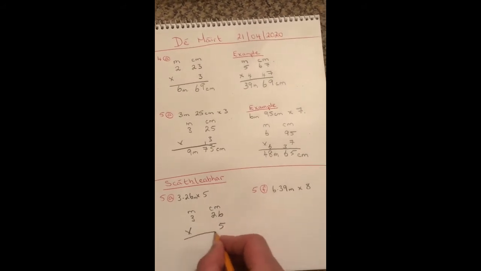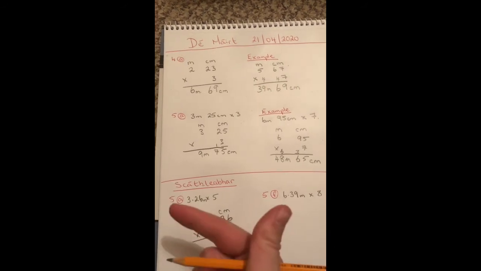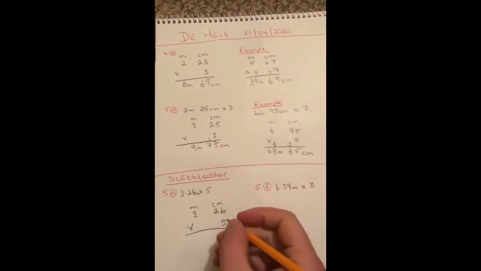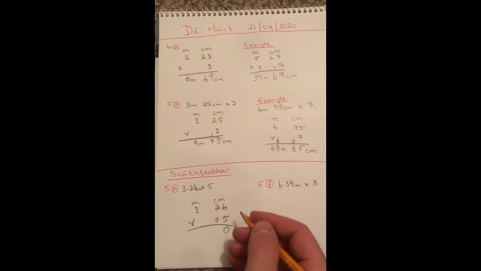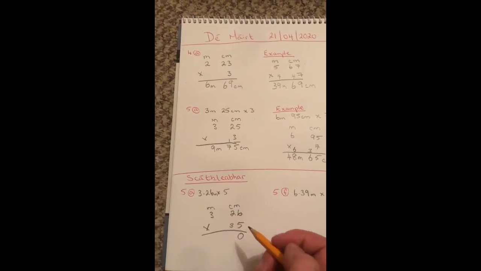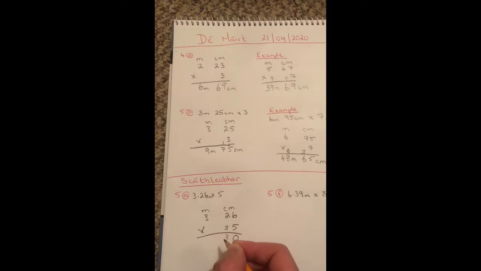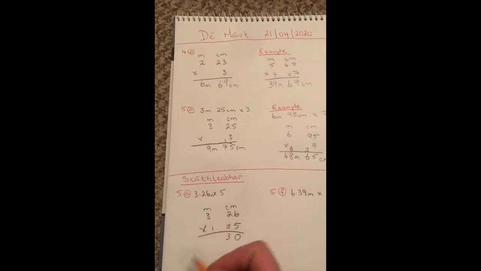So once we get that started, our first job is to do 6 times 5. So 5, 10, 15, 20, 25, 30. So we'll put our 0 down and we'll carry up our 3. Next job is 5 multiplied by 2, which we all know is 10. And we need to add our 3, so that becomes 13. So we put down our 3 and carry our 1.